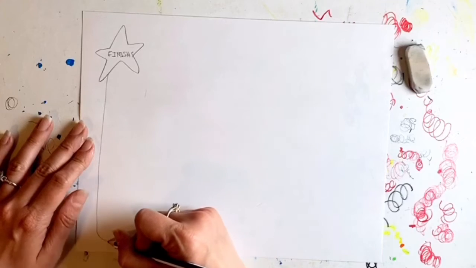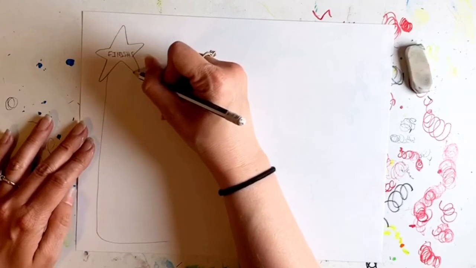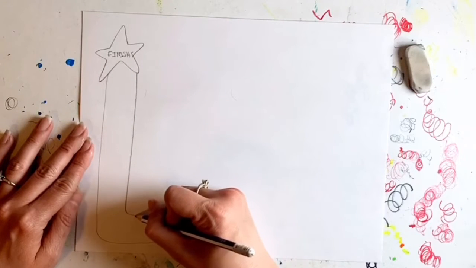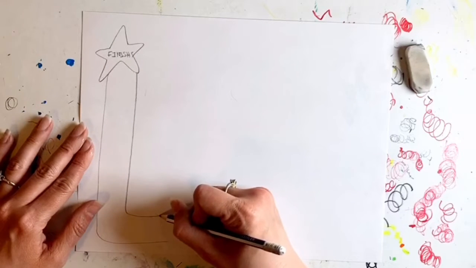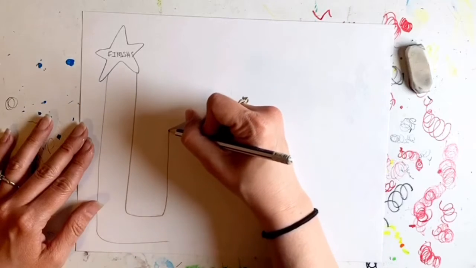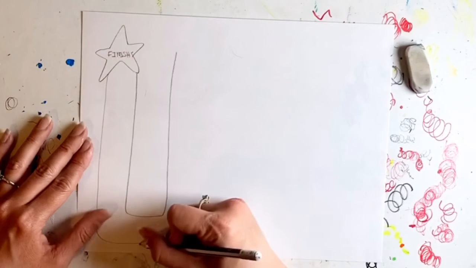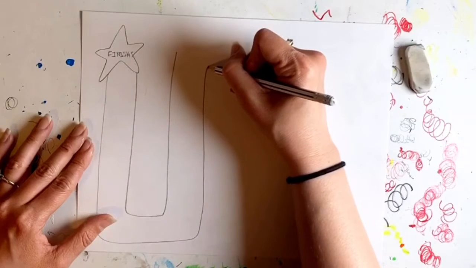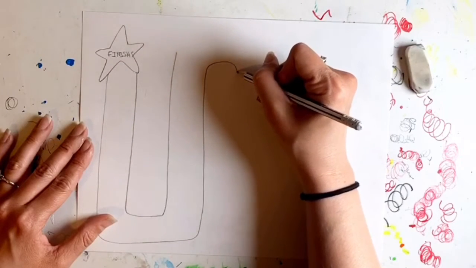From the start, draw a straight or curved line going down the paper, then make it about an inch wide by drawing a second line that is parallel or equally distant from that line. Continue drawing parallel lines around your paper until you have a finished map or path.